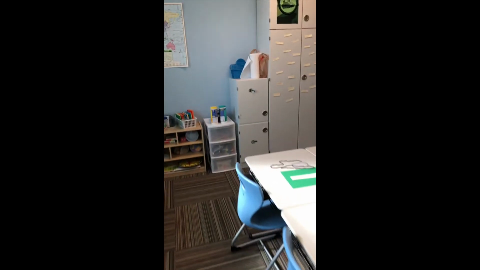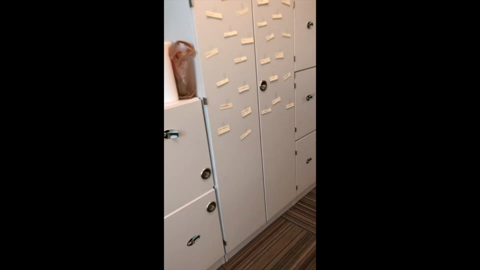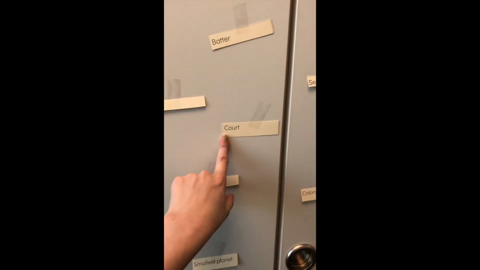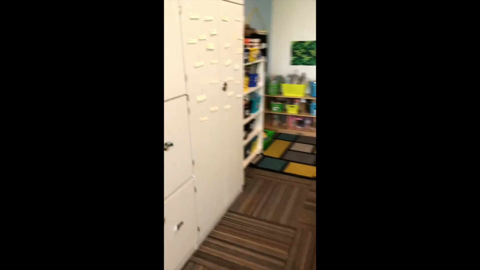And then this is one of what I'm calling camo walls, where they have to come look for their topics. So here, like court goes with the basketball, colony goes with ant. So they'll find one topic from here, they'll come to the next wall, they'll find one more topic from here that goes with theirs.